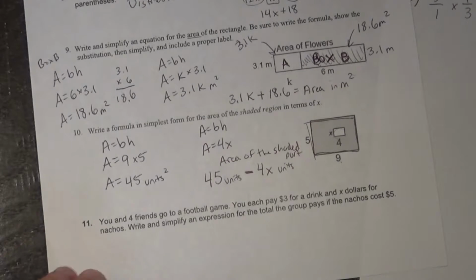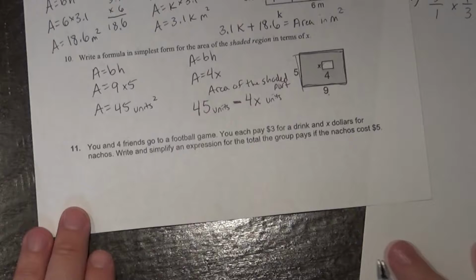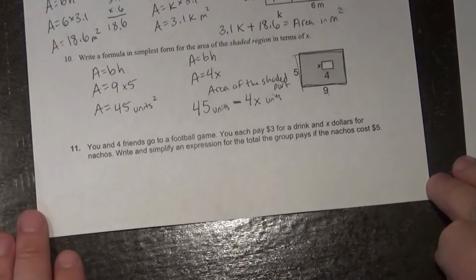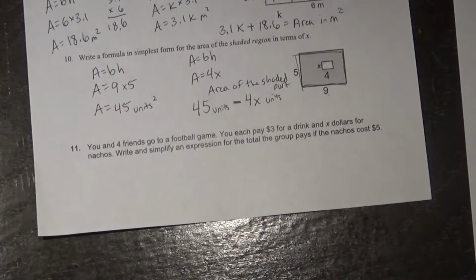Not too bad, right? That's not too bad. Let's move on with number 11. Now number 11, we're at the bottom of the page. Hopefully you're seeing it okay in the video. It says you and 4 friends go to a football game. You each pay $3 for a drink and X dollars for nachos. Write and simplify an expression for the total the group pays if the nachos cost $5.